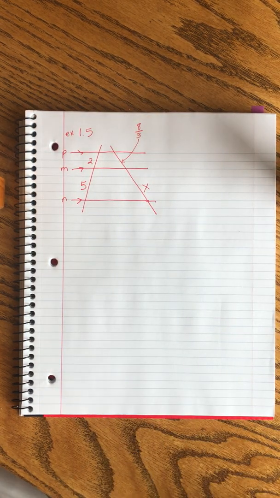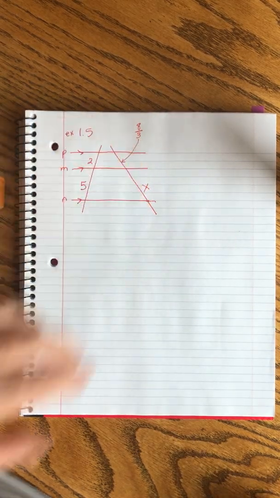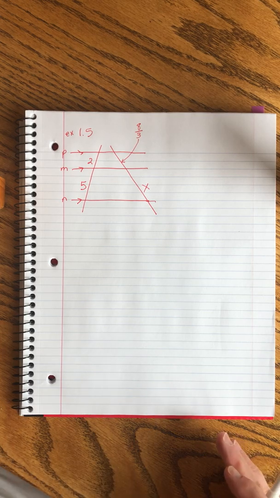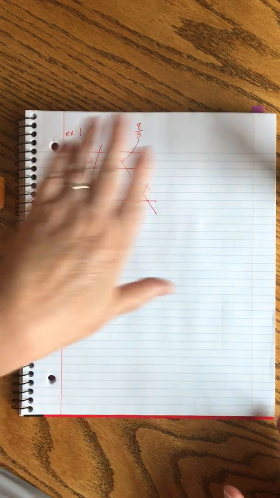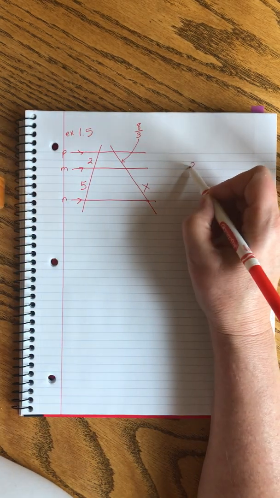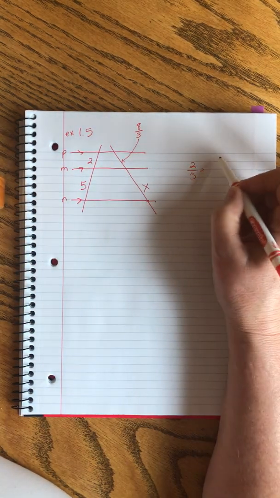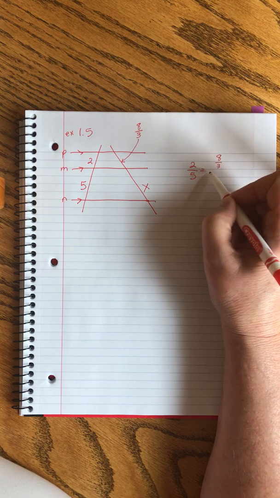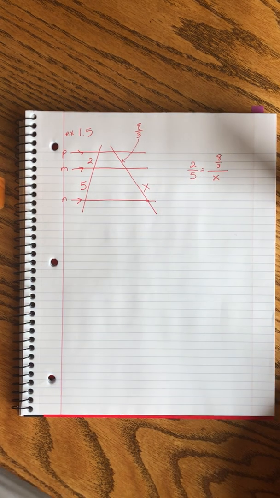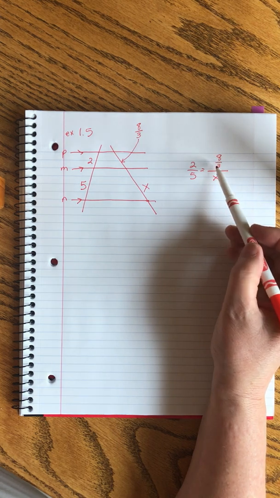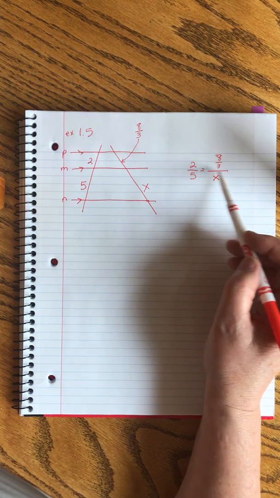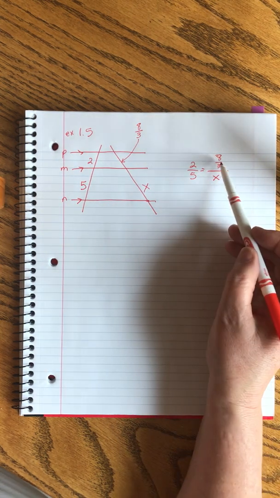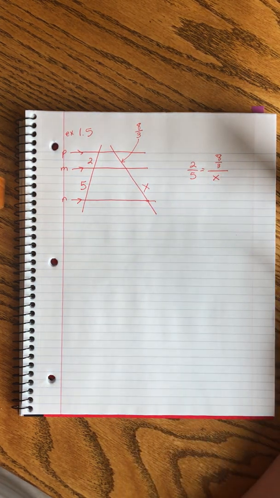Okay, so what we do is just like what we did before. We know that these segments are proportional to those segments, so we just create 2 fractions, and again, the easiest way to do this is just to grab the numbers as they're already arranged. So 2 over 5 equals 8/3 over X, okay? And notice that I made a distinction so that I can see that the 8/3 is clearly in the top of this main fraction, right? I make sure that one line is smaller and one line's bigger.